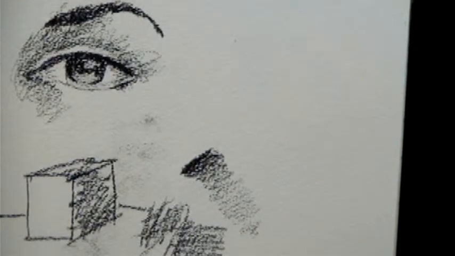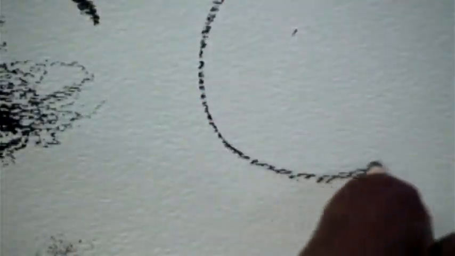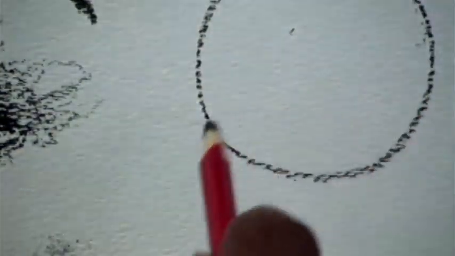Now when it comes to shading, going a little closer here, if you're doing a face and everything, you always want to imagine a ball, right?